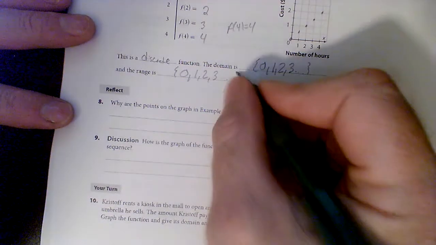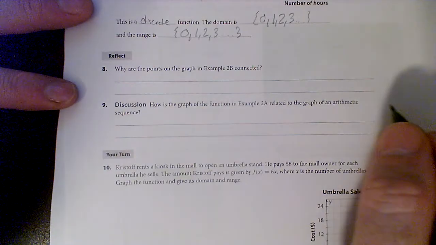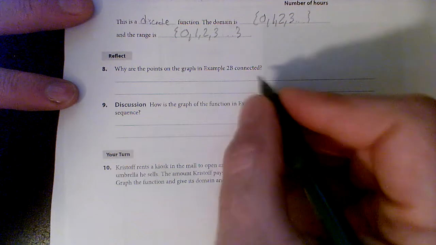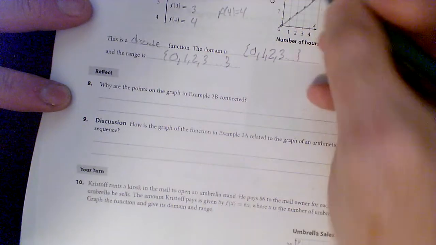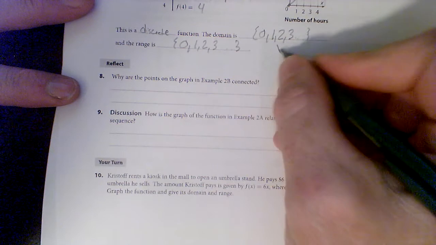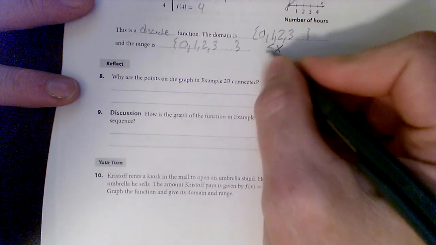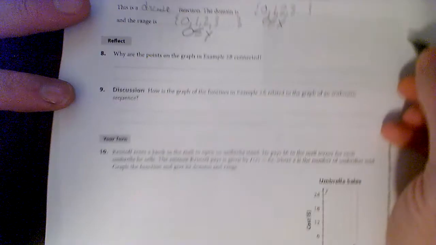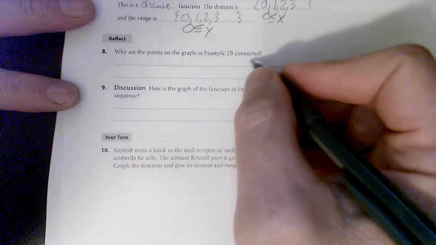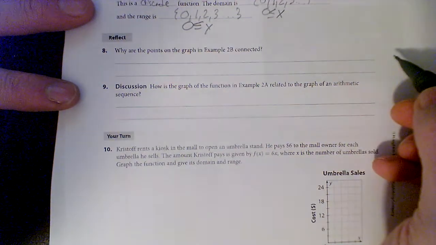All right. Why are the points in the graph of example 2b connected? Well, apparently they want them connected. So we will say that the domain is x greater than or equal to 0 and y is greater than or equal to 0, going back and changing that because they want it to be connected, therefore not discrete but continuous.